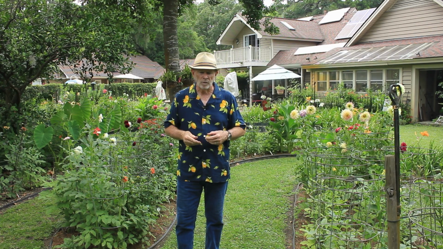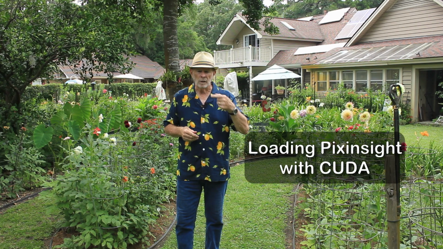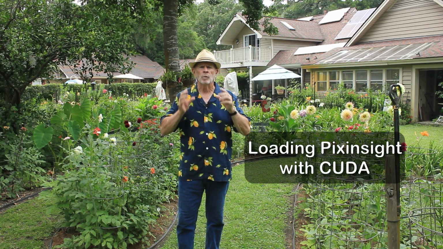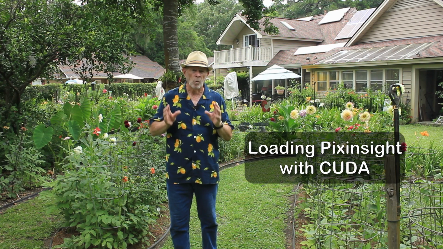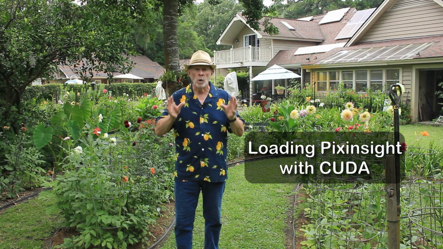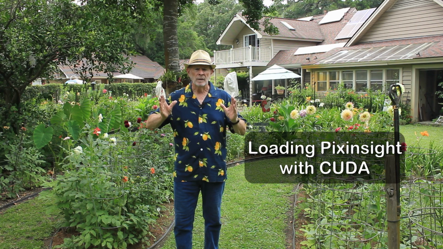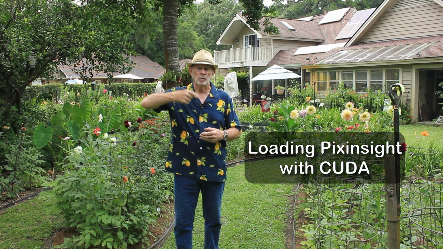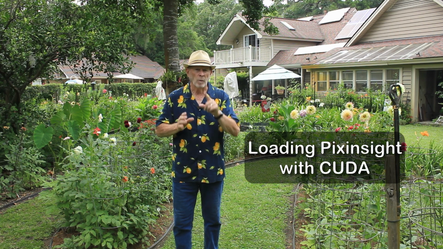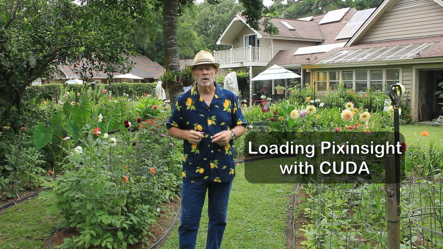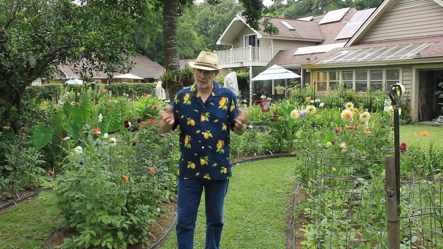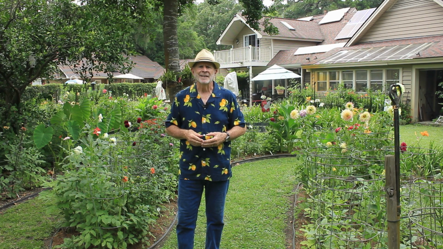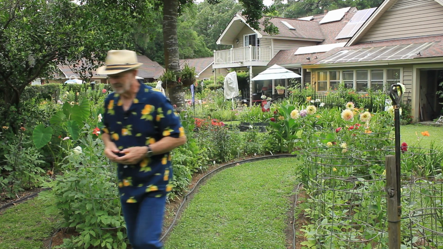Also, a quick tip on loading PixInsight if you have a graphics card on your computer. You don't want to lose the effect of CUDA that rapidly decreases processing time and speeds up your graphics system tremendously. You don't want to lose that, and you will unless you follow a couple of steps. So let's go upstairs where it's less humid and take a look at some of these images.